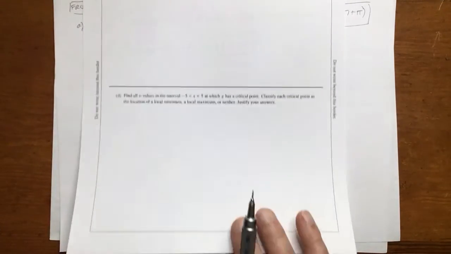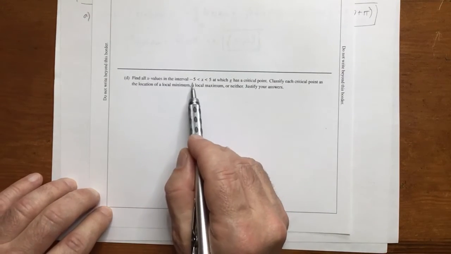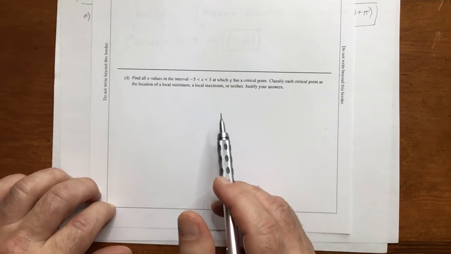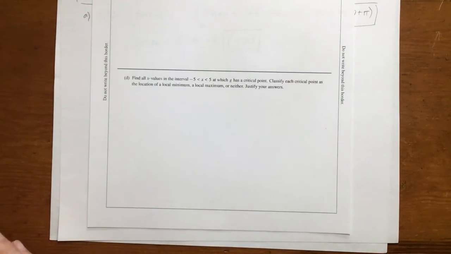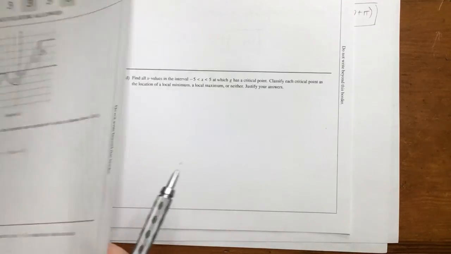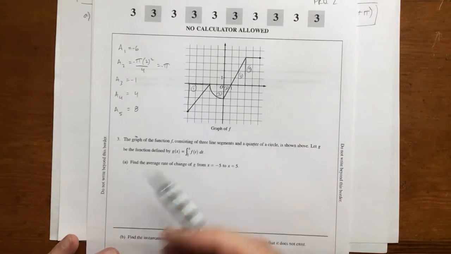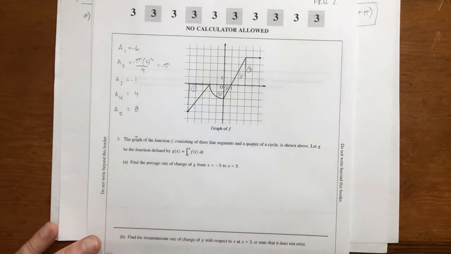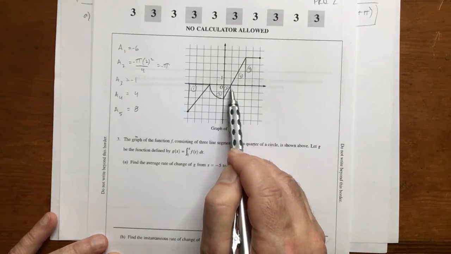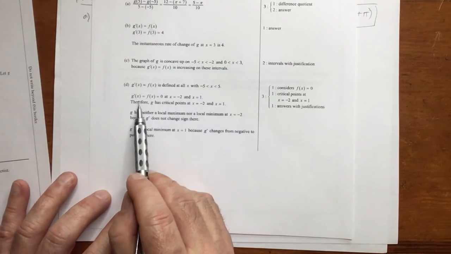All right, part D. Find all x values from -5 to 5 at which g has a critical point. A critical point, remember, is where the slope is either 0 or undefined. The slope of g is just the y values of f again. There are no undefined y values, so the only place we could have a critical point for g would be where f has a y value of 0. So there or there. We've discovered our two locations for the critical points.